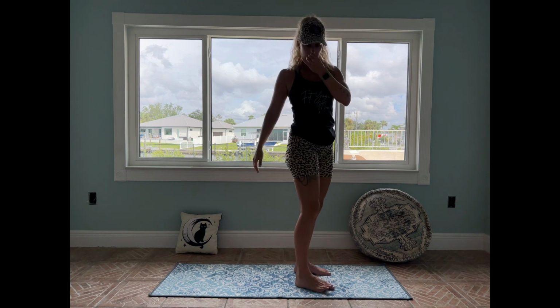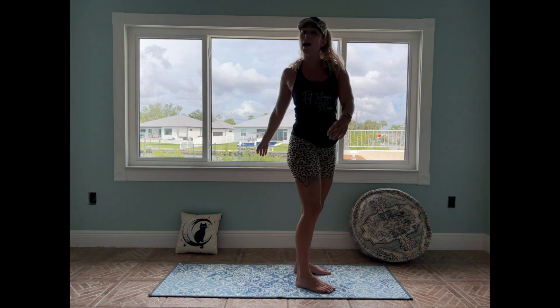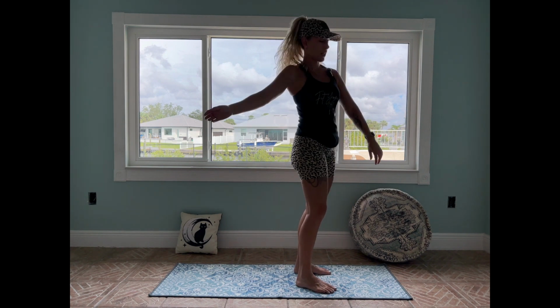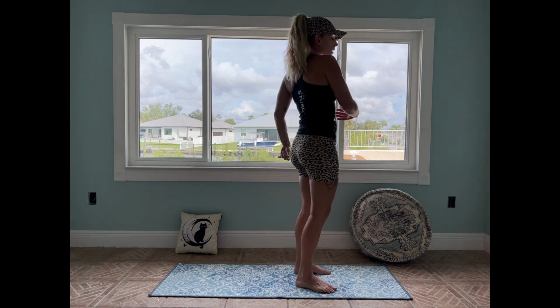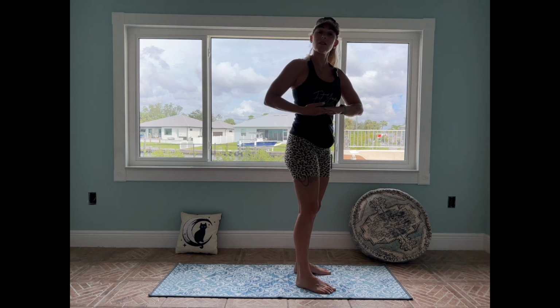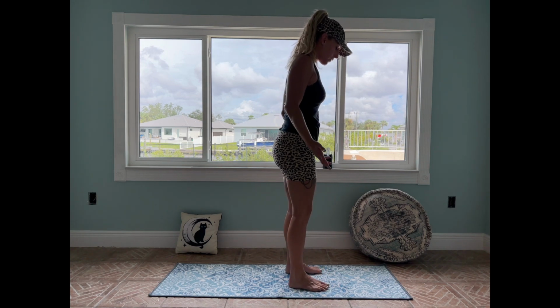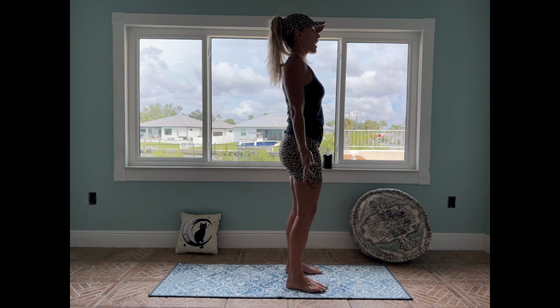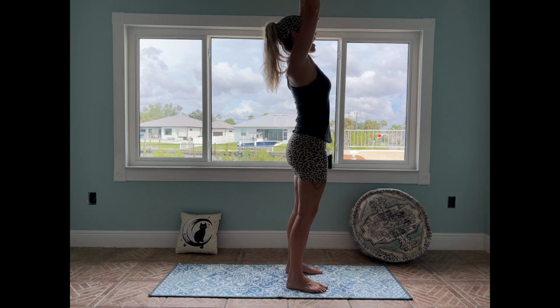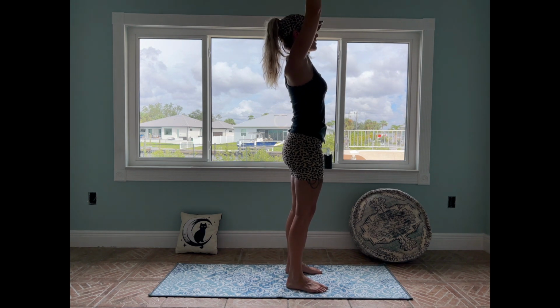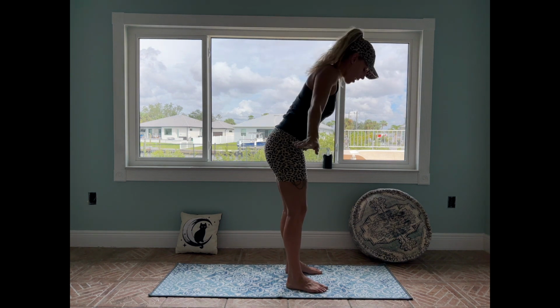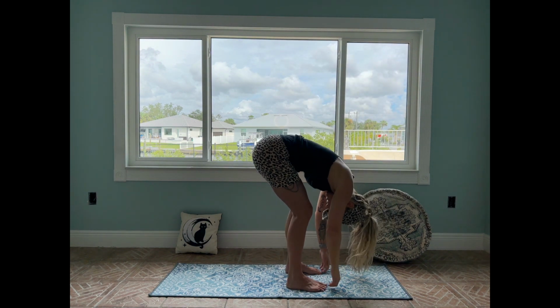Take a moment and shake it out, side to side. Just letting those arms just move back and forth. Now let's take it a little faster to our breath, following along. Inhale, arms overhead. Exhale, back bend. Inhale, extended mountain. Exhale, forward fold.